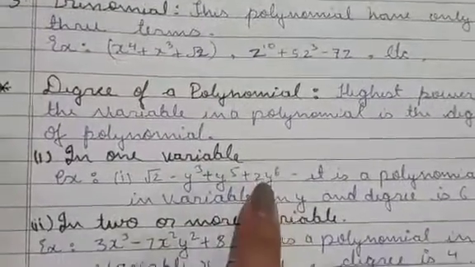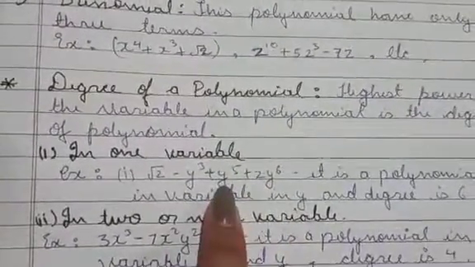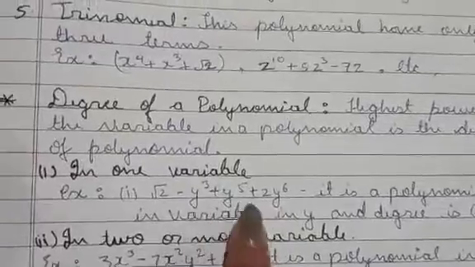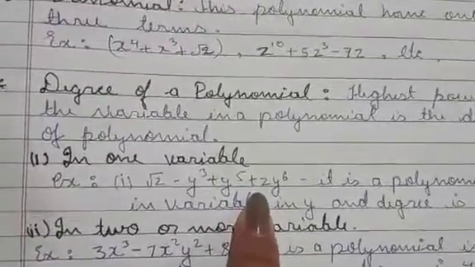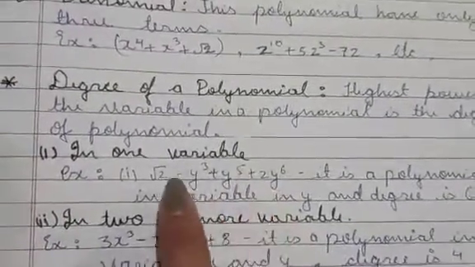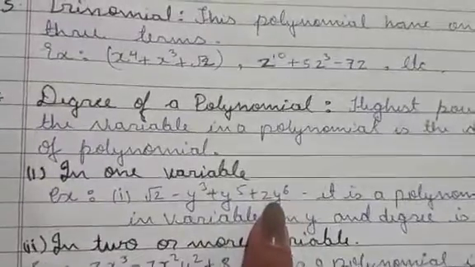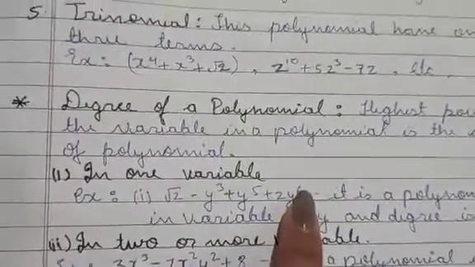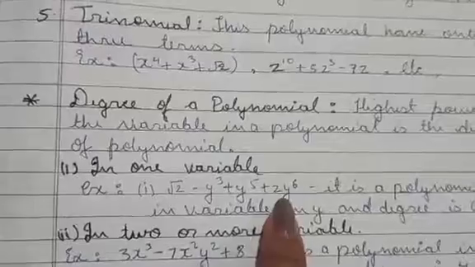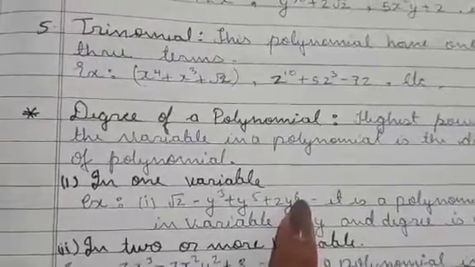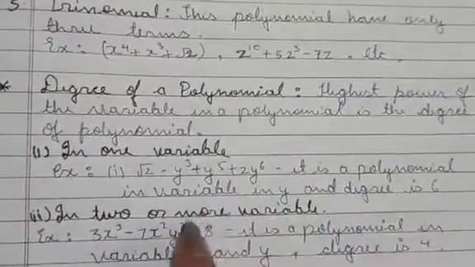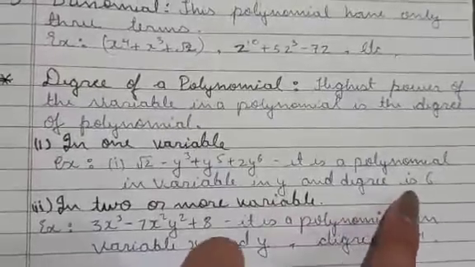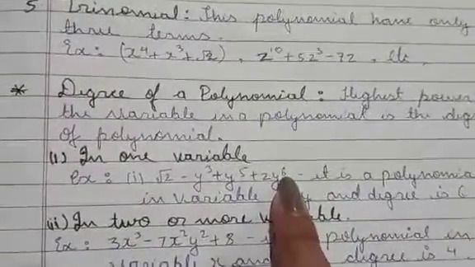Okay, and in this polynomial variable is y. Out of these 4 terms, this term 2y to the power 6 has highest power of the variable. Y to the power 6 is the highest power. So it is a polynomial in variable y and its degree is 6 because 6 is the highest power.